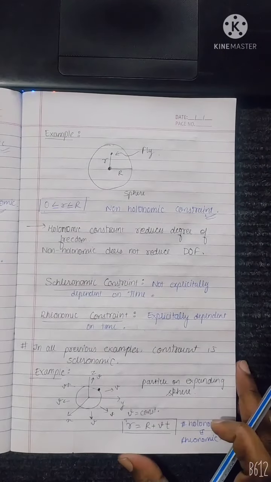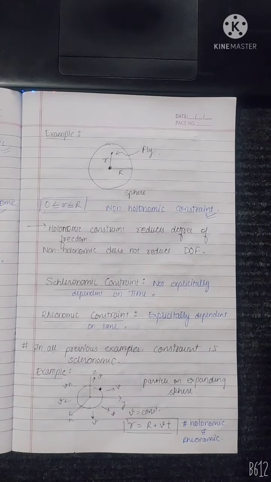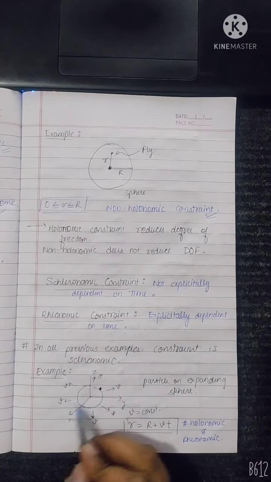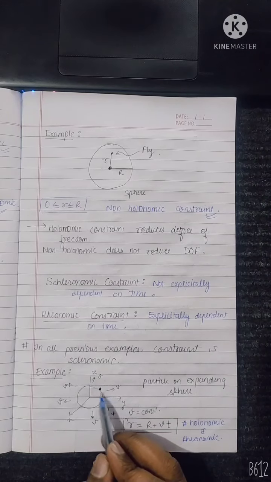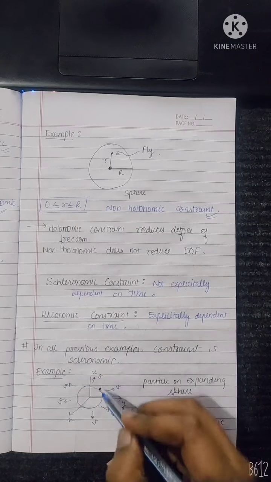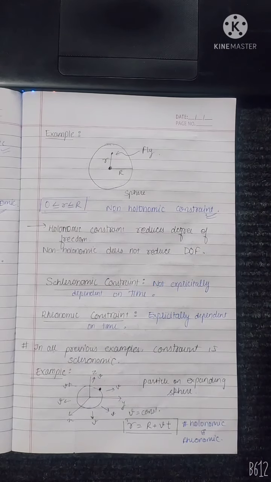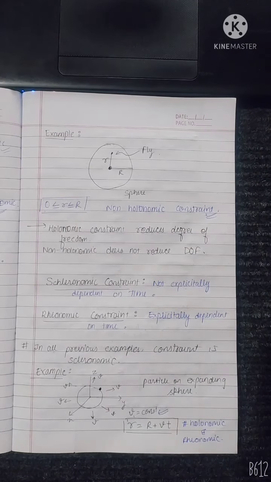Now another example is shown for rheonomic. XYZ coordinates are made. This is a sphere. There is a particle on the sphere and this sphere is expanding. If the sphere is expanding, it means the particle will also move away from the center, right? Let V be constant, meaning the rate of expansion is constant.